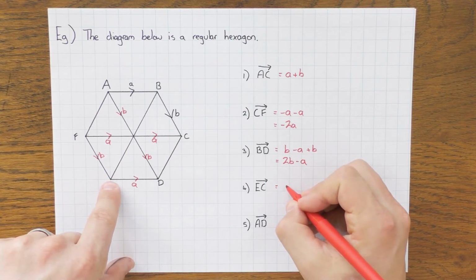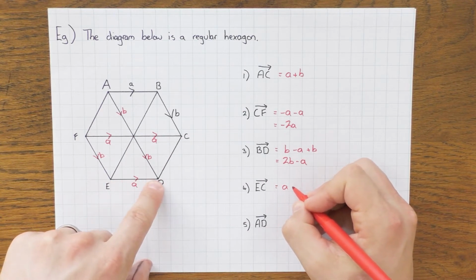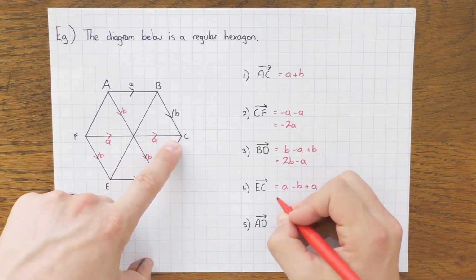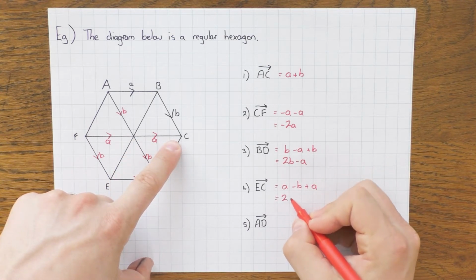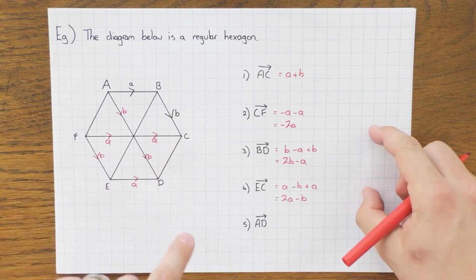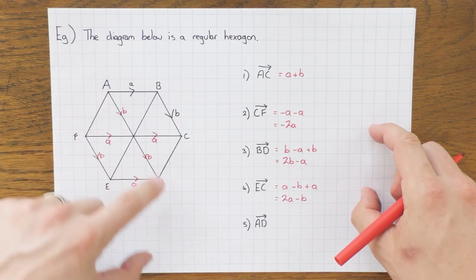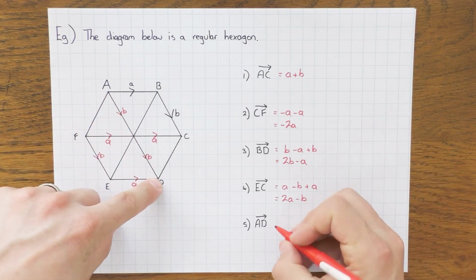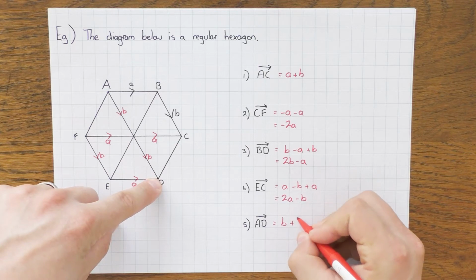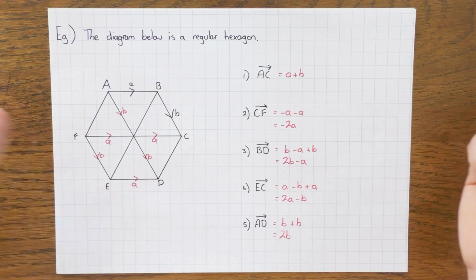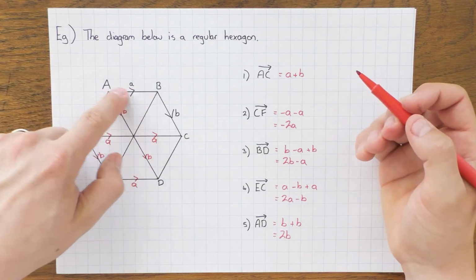So I'm going with A here, I'm going against B, so that's minus B, and then with A, and then a little bit of simplifying, 2A minus B, happy days. And then last but not least, A to D, well that's just nice and simple, B, add B, and simplifies to 2B.